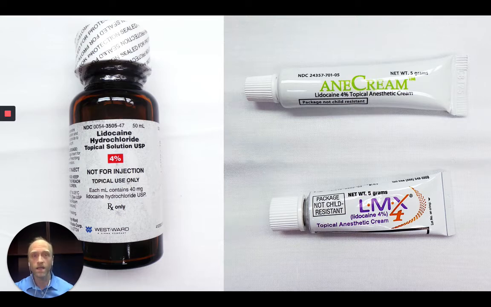5% ointment likely would be ideal. However, I have never worked in a hospital that had 5% lidocaine ointment due to availability and cost. You may want to check with your hospital pharmacy to see if you carry 5% ointment.